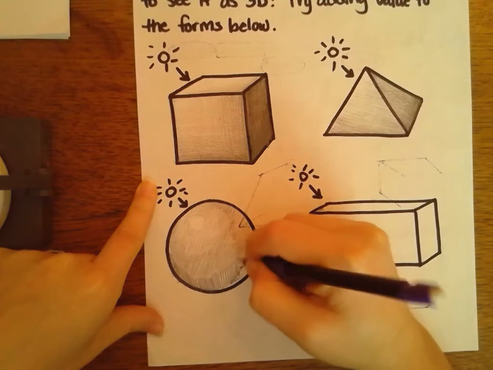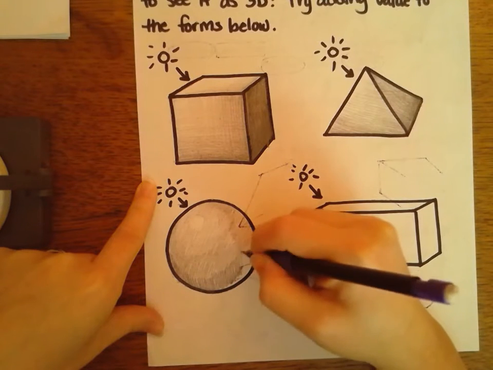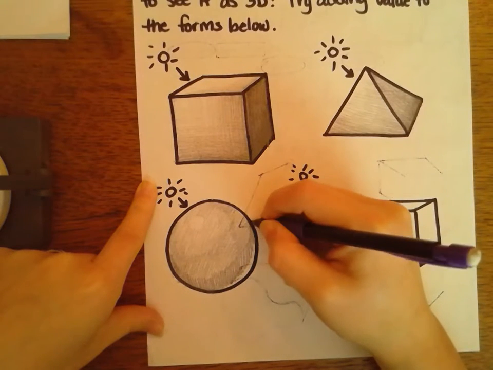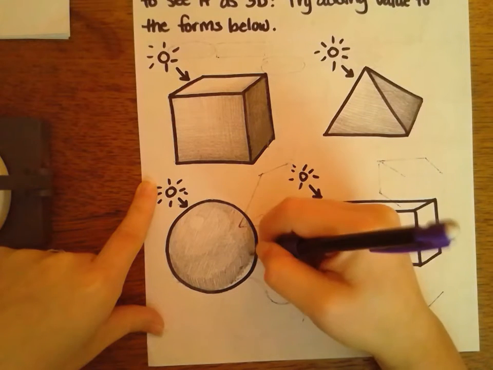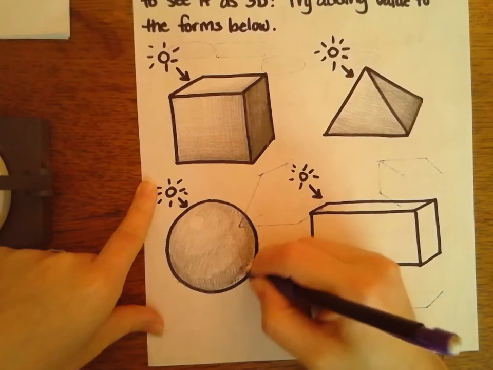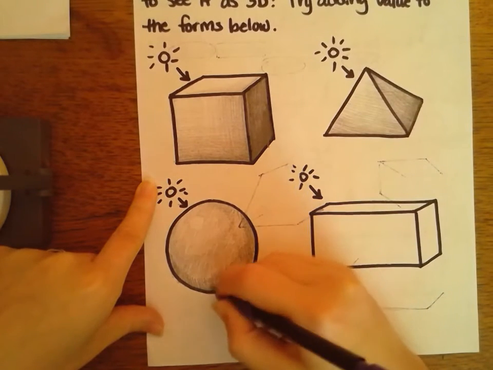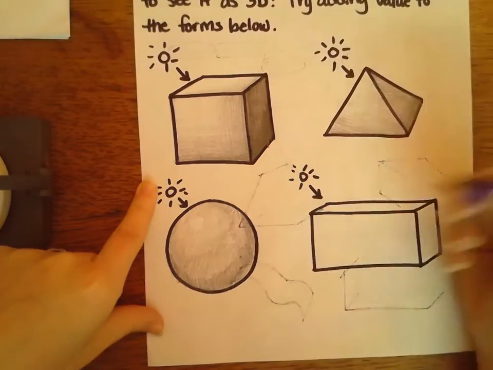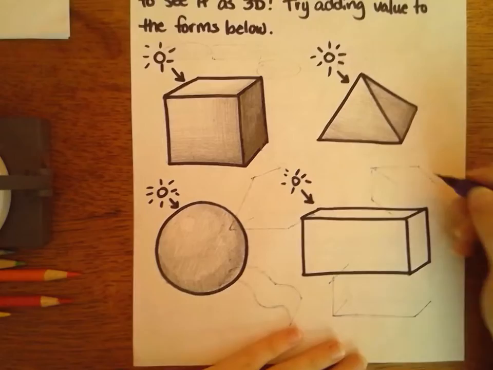I'll leave that little sliver at the bottom so I can get my 3 back in there, just for that little reflection. And 3. Okay, so I have a sphere and it feels pretty round just because I added value in there.